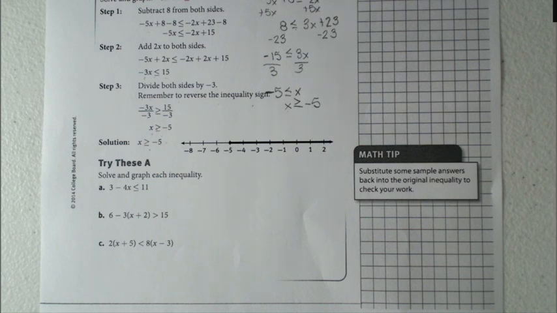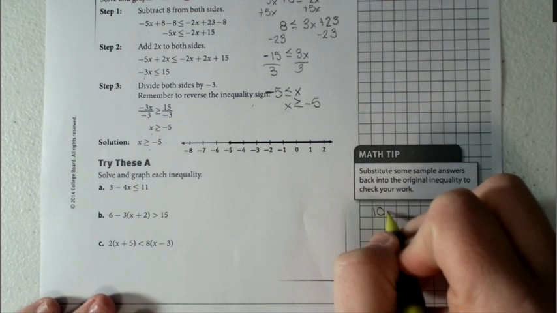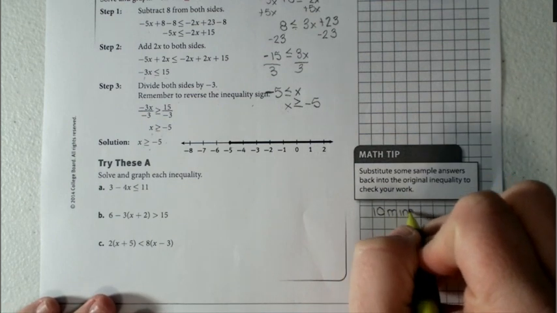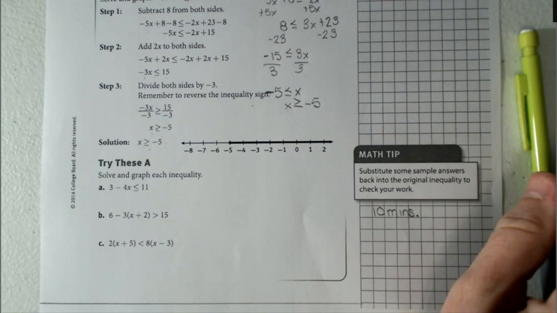So go ahead, take about 10 minutes to work through solving and graphing the following inequalities. Give yourself about 10 minutes before you move on to the next slide.